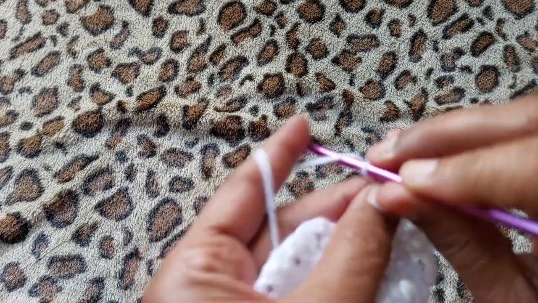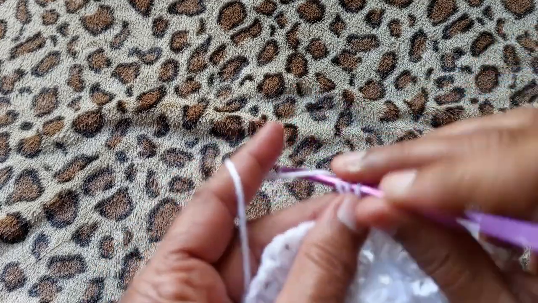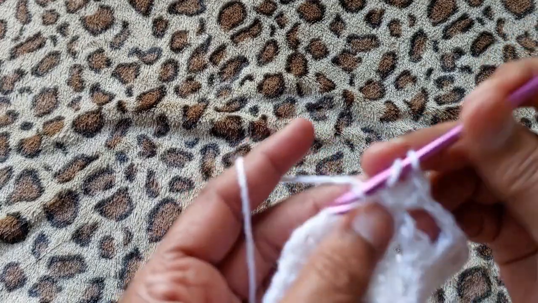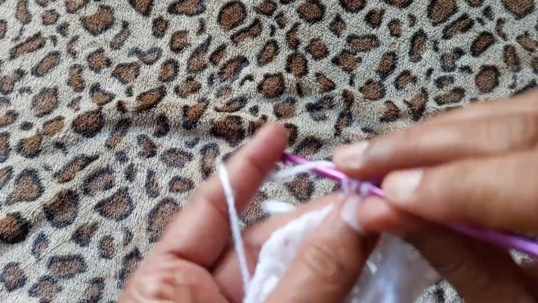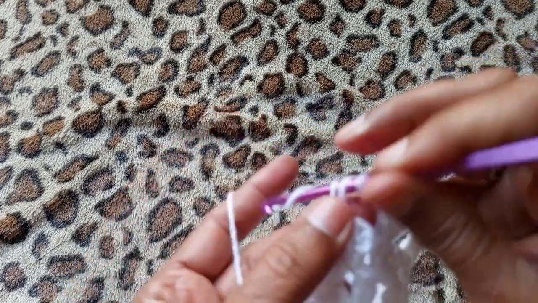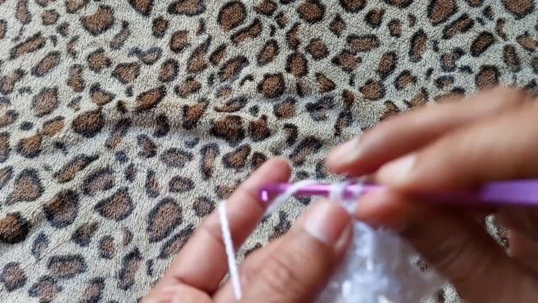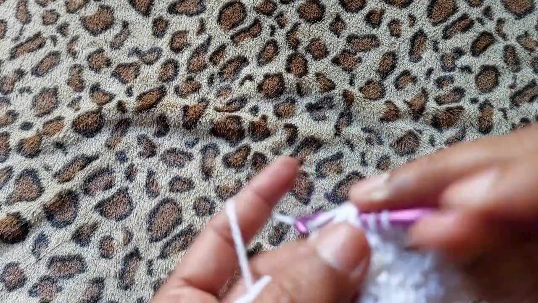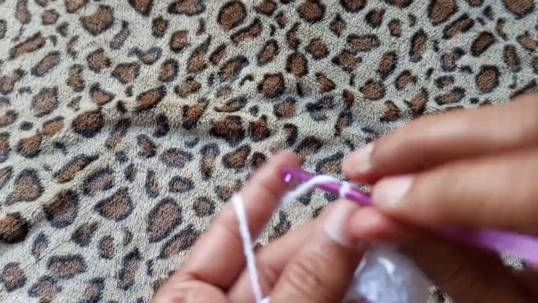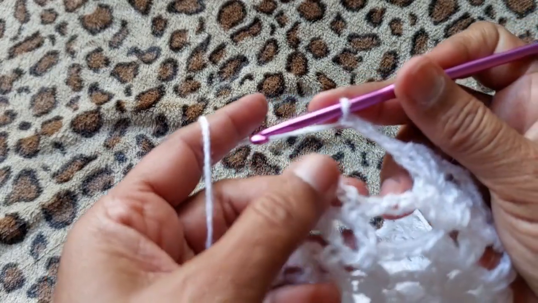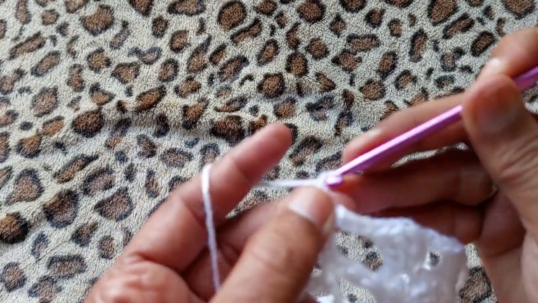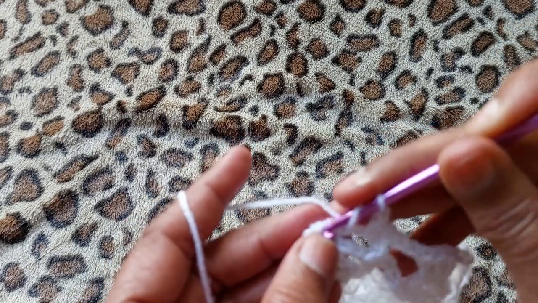Now chain 2, cluster V stitch on cluster V stitch, chain 2, cluster V stitch on cluster V stitch, chain 3, single crochet, chain 1 and HDC.